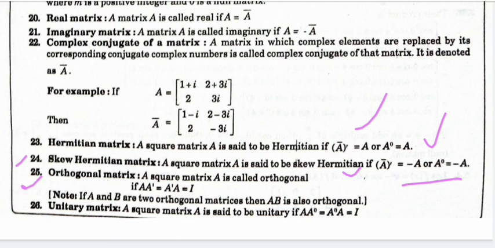Now the next, 25th type of matrix is the orthogonal matrix. It is a very important type of matrix because most questions are related to this orthogonal matrix and the properties it follows. A square matrix A is called orthogonal if A into A transpose is equal to A transpose into A is equal to I. So it is called your orthogonal matrix. Now the notable point is that if A and B are two orthogonal matrices, then AB is also orthogonal.